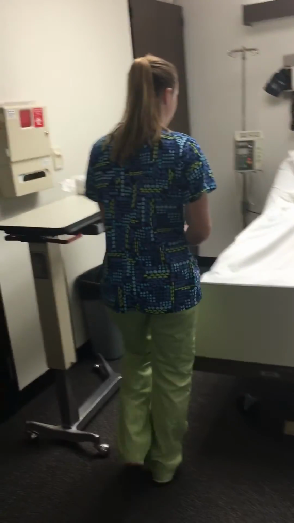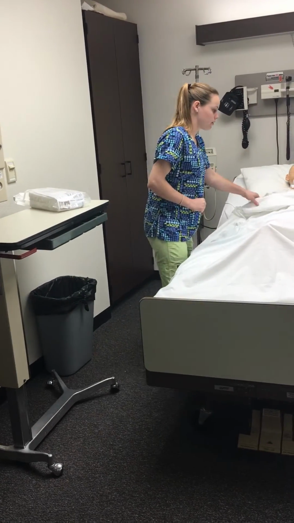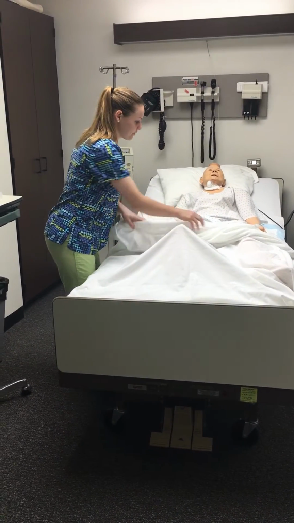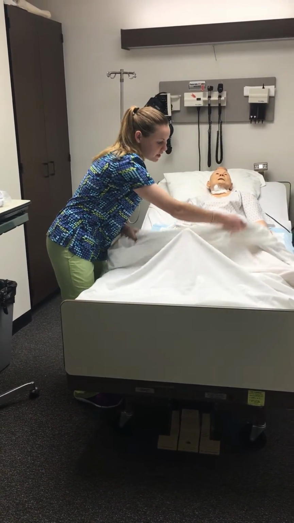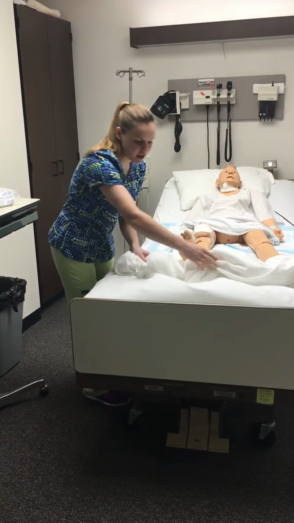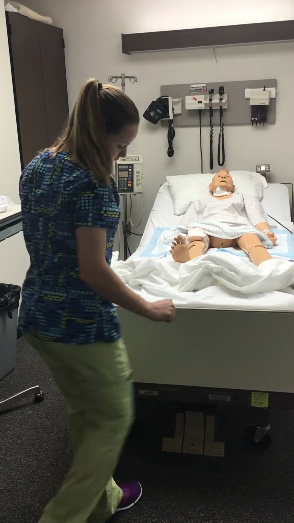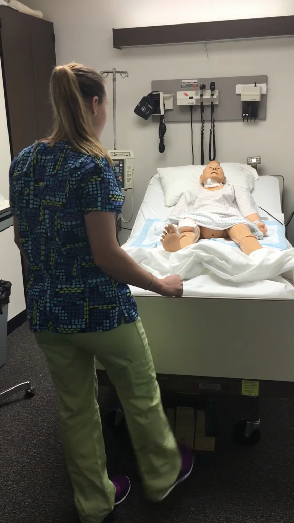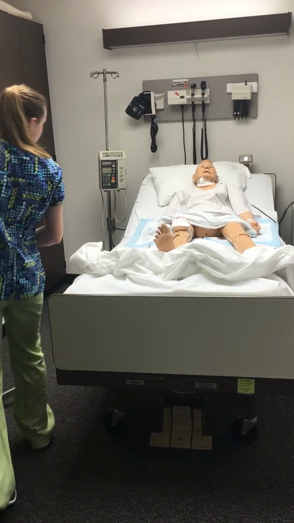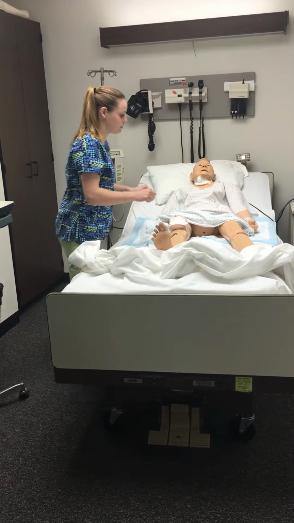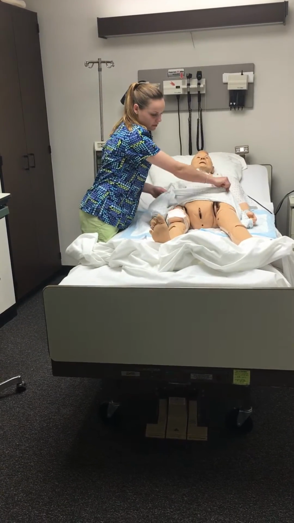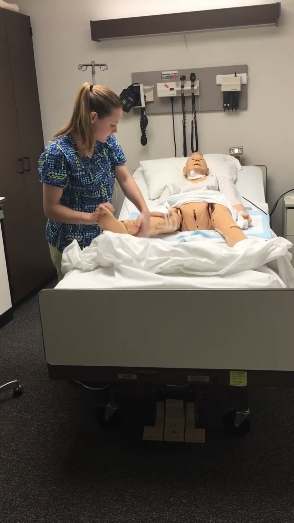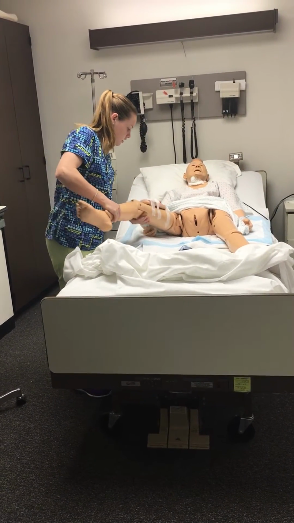So since his peri area is clean, we're gonna have to expose you a little bit, Jerry. So we're gonna roll down his bed sheet. We're gonna raise his bed to a working level. About good. And then, since his peri area is clean, we'll just roll it up. And we will get his or her legs in the position to insert the catheter.